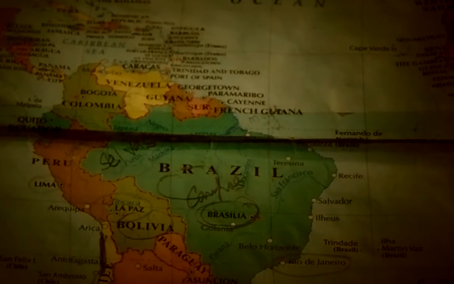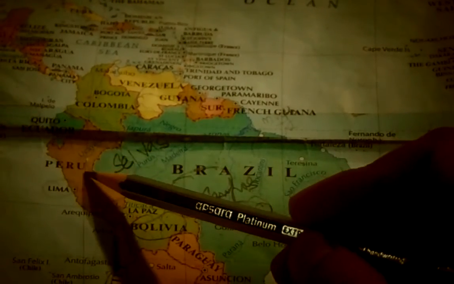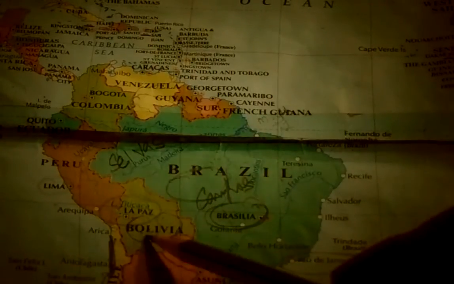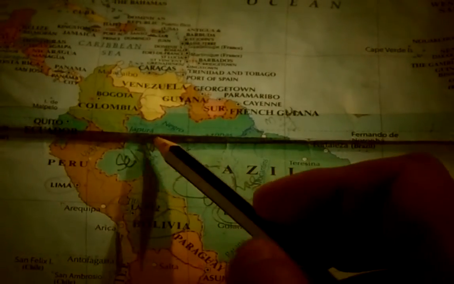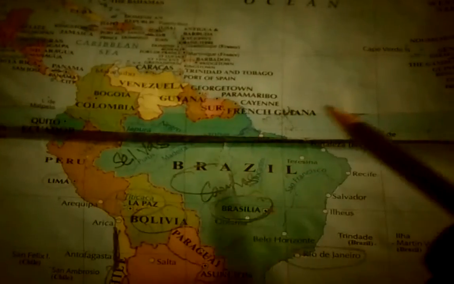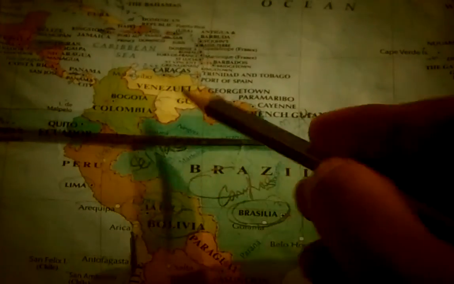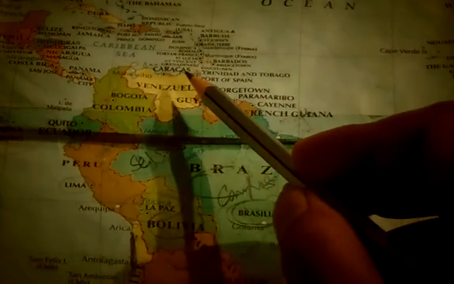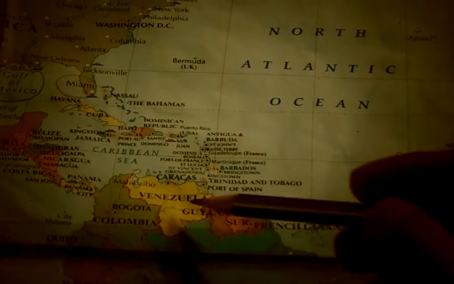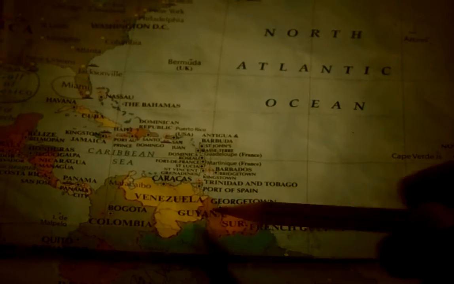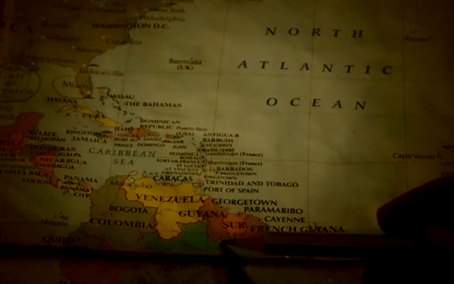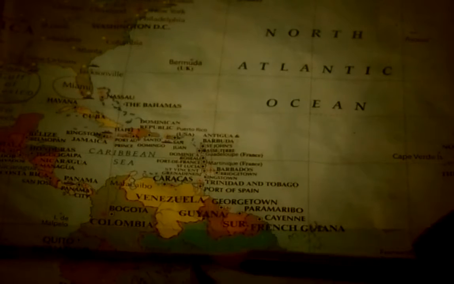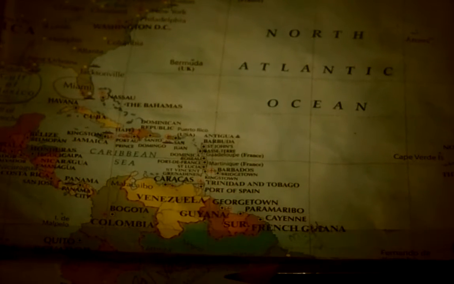What is the capital of Peru? Lima is the capital of Peru. The capital of Bolivia is La Paz. To the north of west of Brazil is Colombia, whose capital is Bogota, and to the north is Venezuela. Its capital is Caracas, and to the north is Guyana.